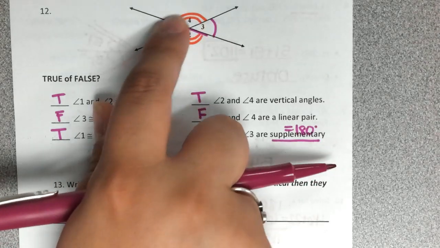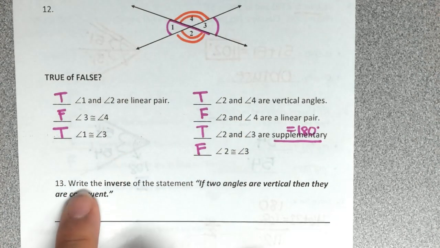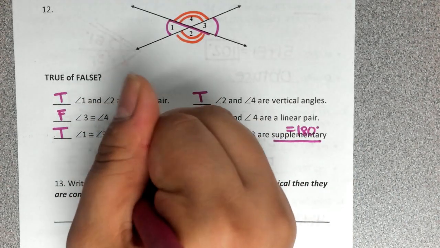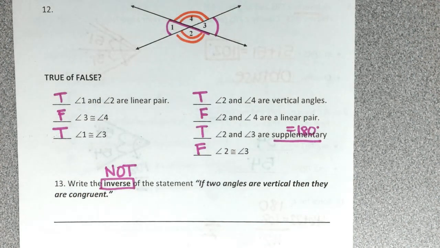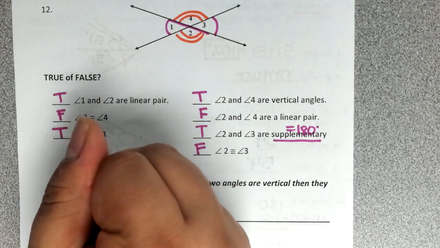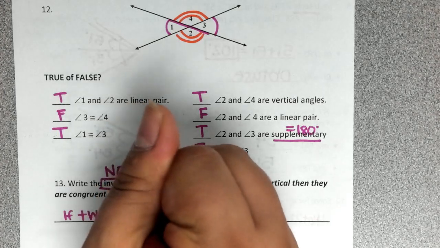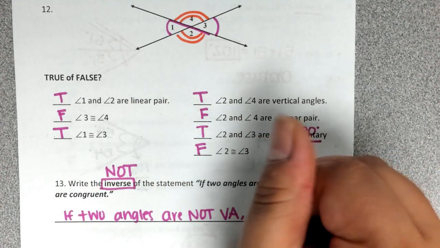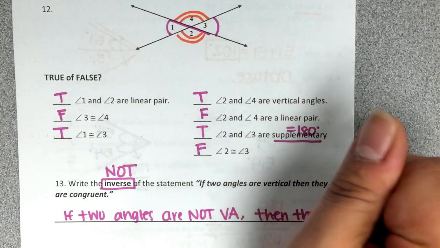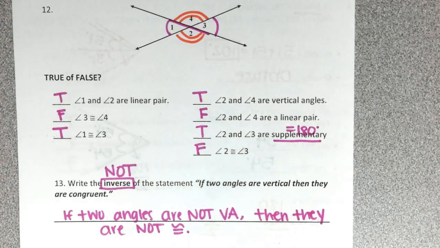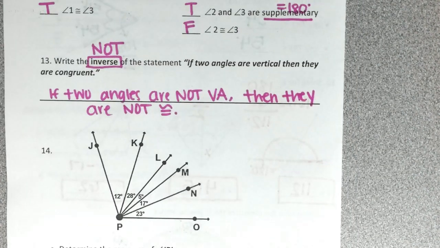Again, tomorrow, if you want colors, feel free to use them. It says write the inverse. What word do we associate with inverse? Not. If 2 angles are vertical, then they are congruent. This is the warm-up question. If 2 angles are not vertical, then they are not congruent. You are not switching anything. You're just putting the word not.